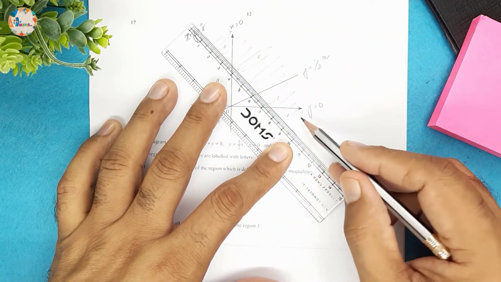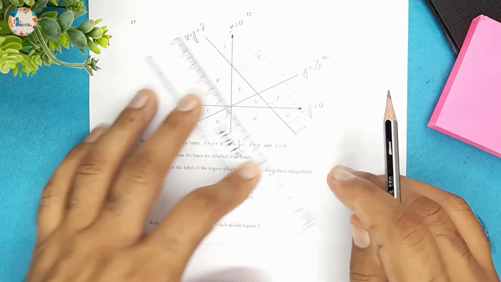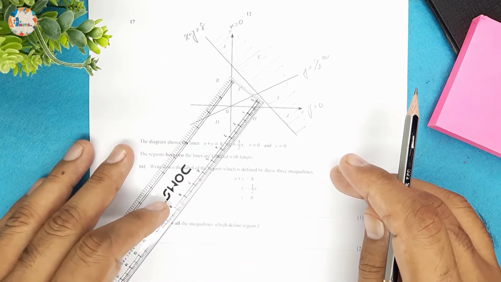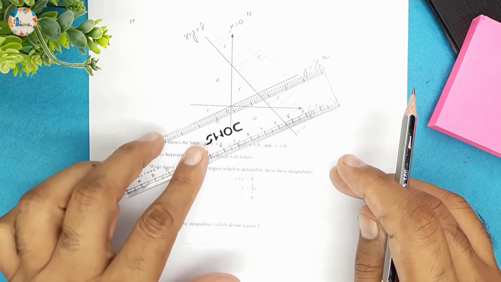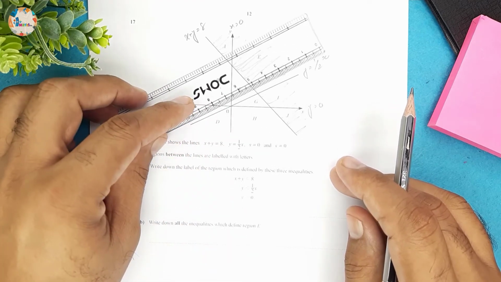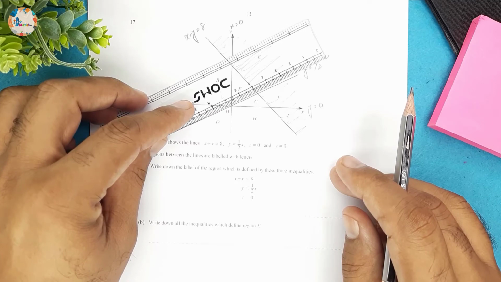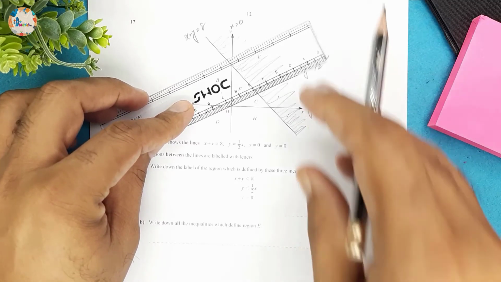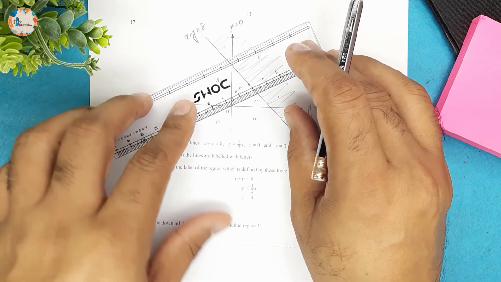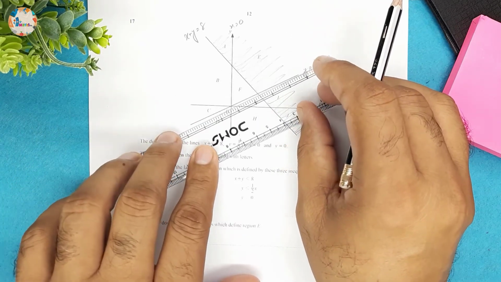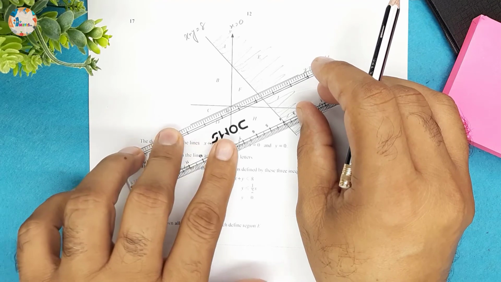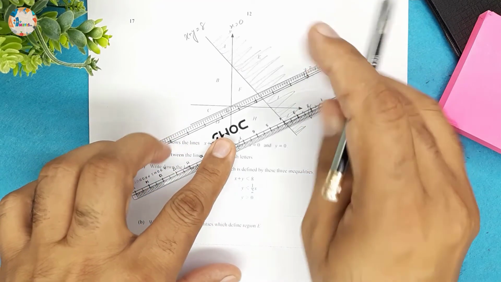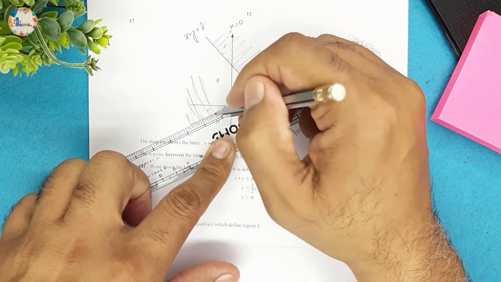This is shaded. Now they are saying y is less than 1 by 2x. So y greater than is basically required, greater than we have to shade. So this one we will be shading because less than 1 by 2x is required. So we will be shading this whole region.